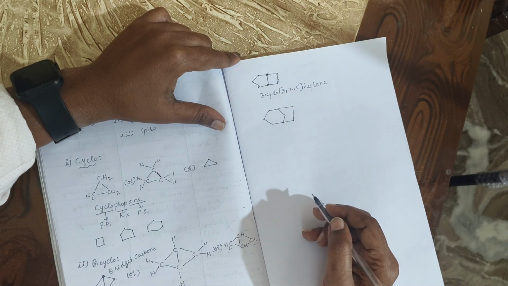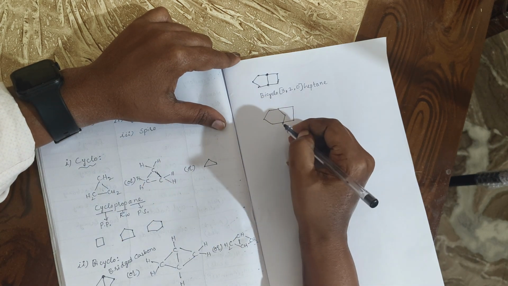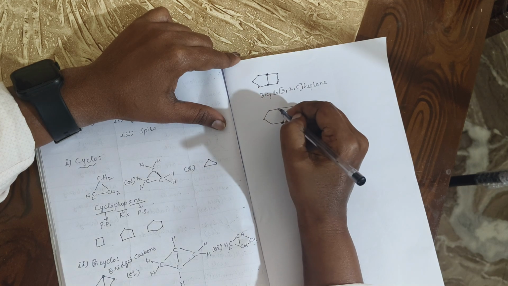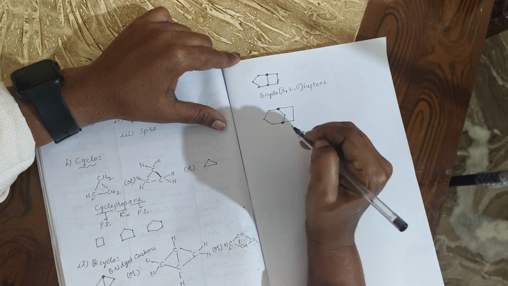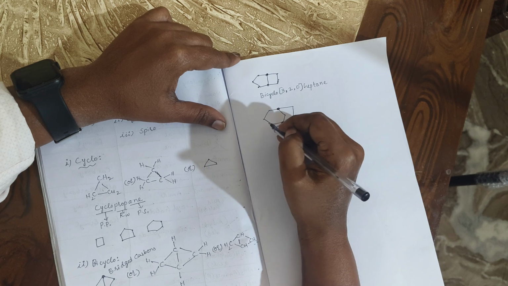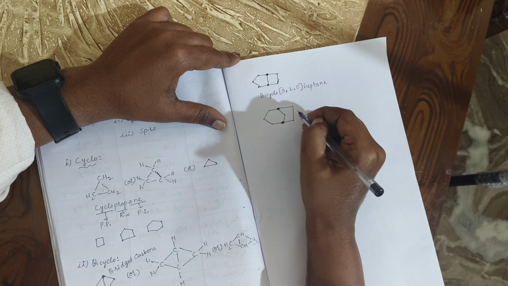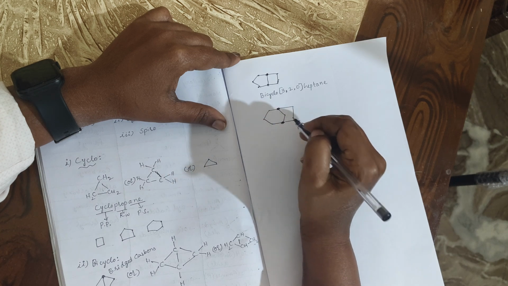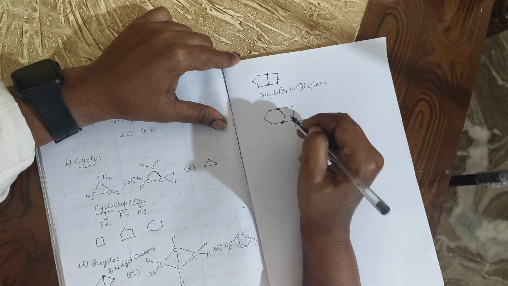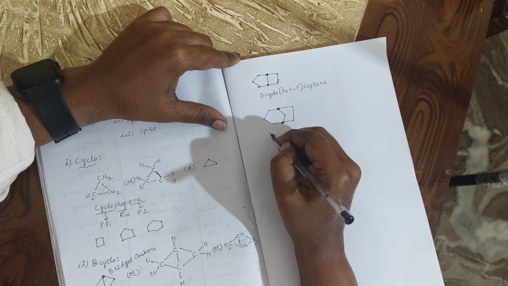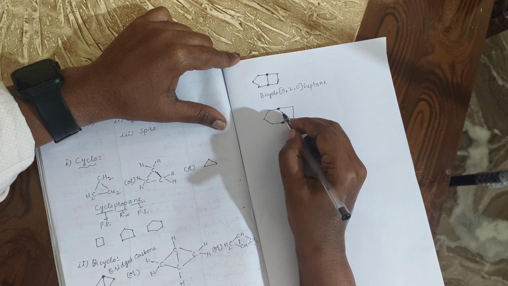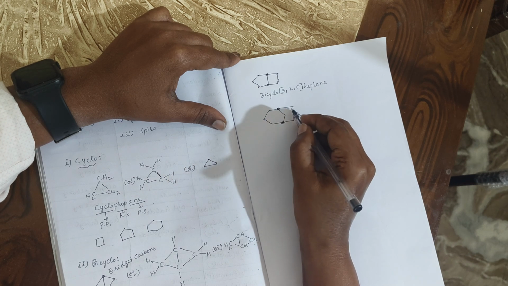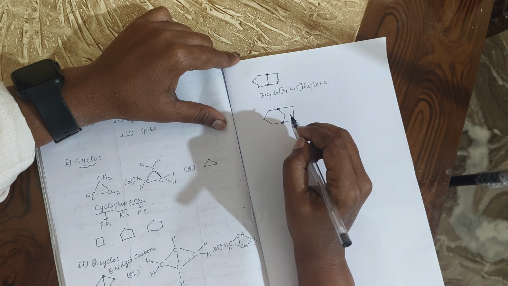Now, just look at this. Here, these two are bridge carbons. Now, how many carbons are here? Left side 3, right side 2, and one extra carbon bridges over, connecting this one. Therefore, how many carbons are there now? 2 plus 3, 5, 5 plus 2, 7, 7 plus 1, 8.